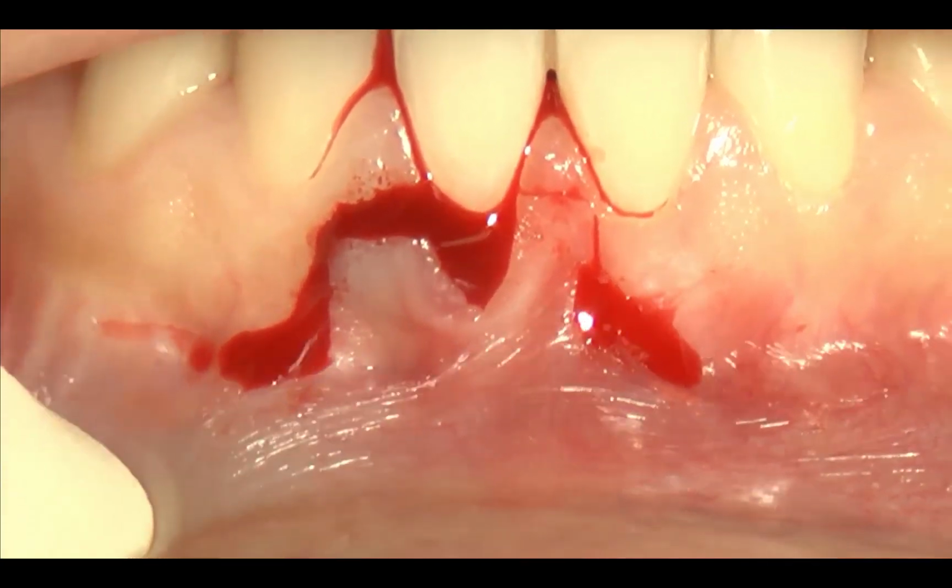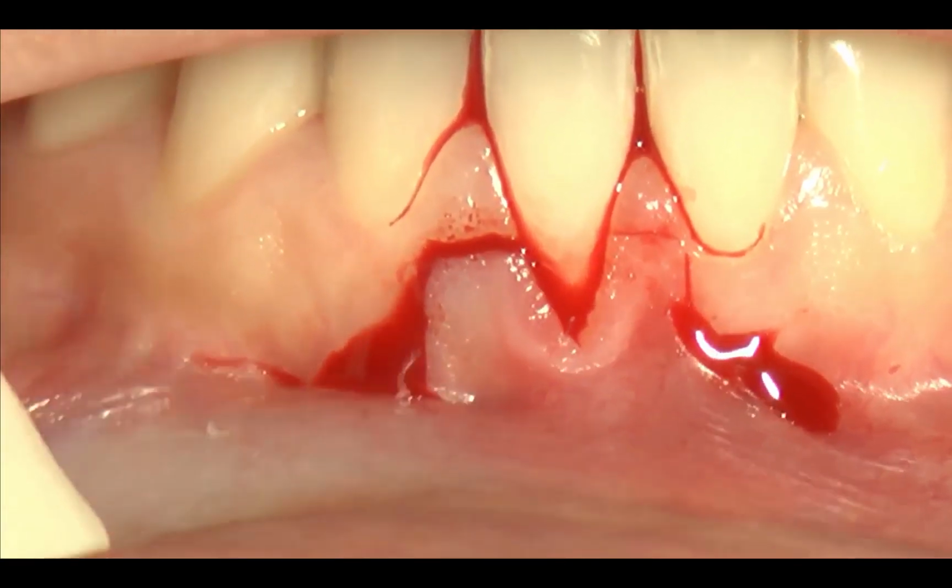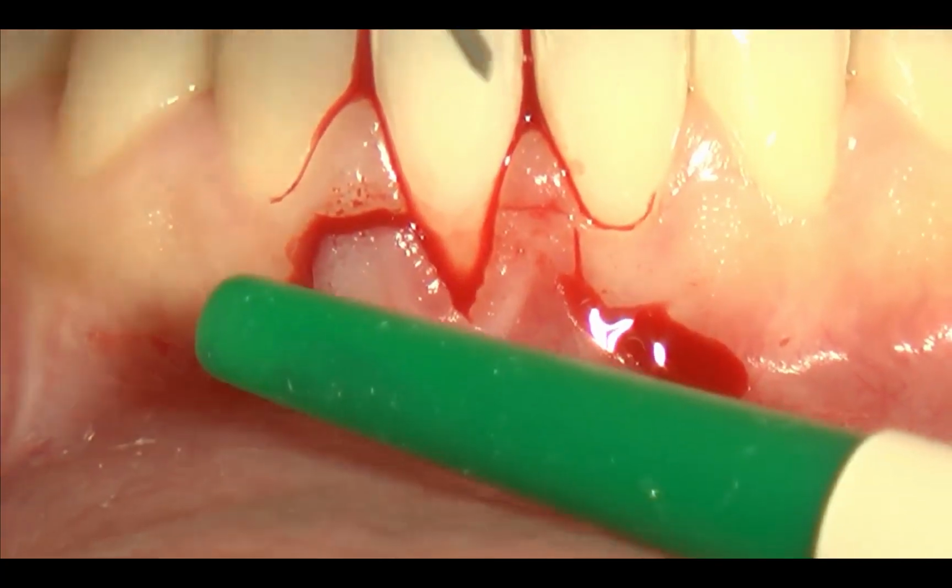Now we have to make the second split thickness surgical papilla, which is much more difficult because of the presence of the frenulum.